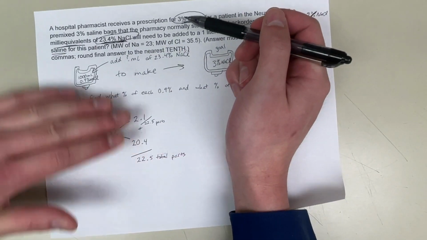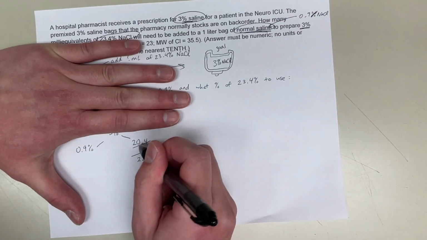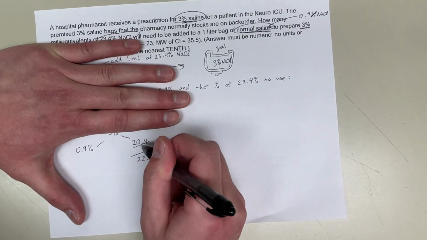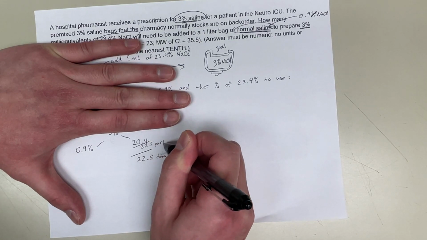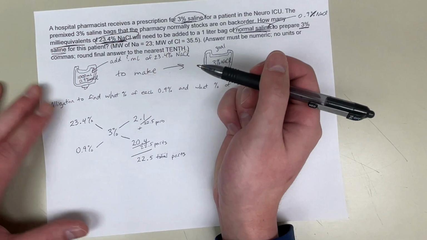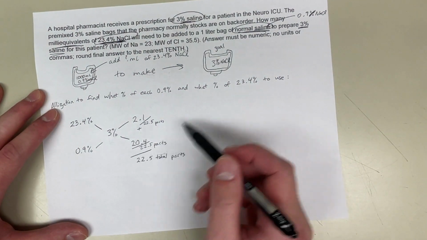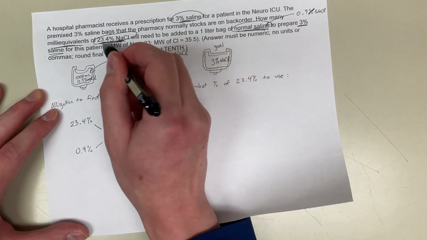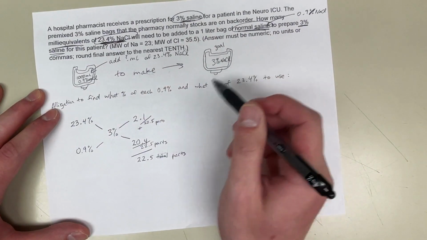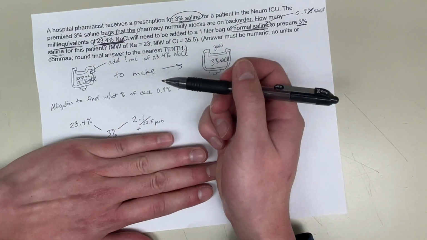And for the bottom half, 0.9%, the fraction is 20.4 over 22.5 parts. You actually don't need to calculate the bottom half, because the question only wants to know how much of the 23.4% you're adding. So this bottom half you can just ignore. Just the top half you need.